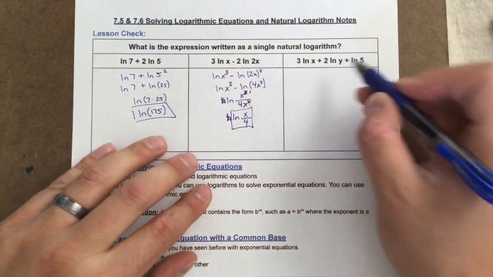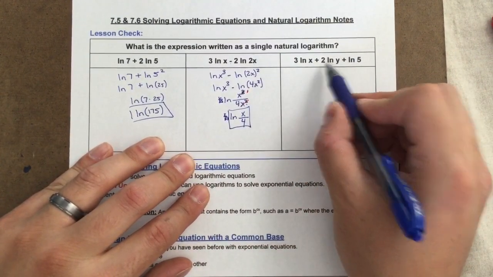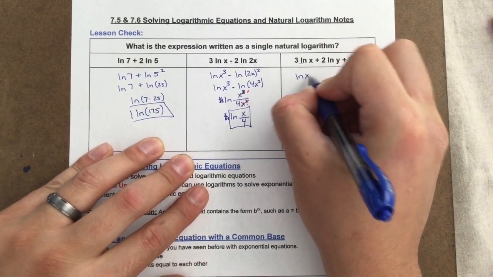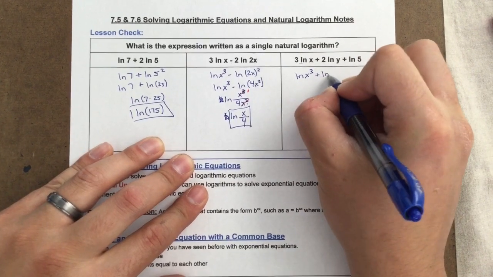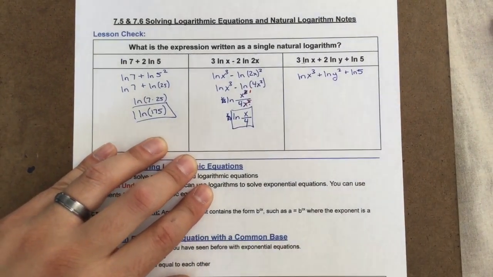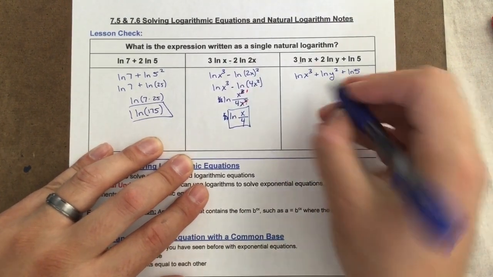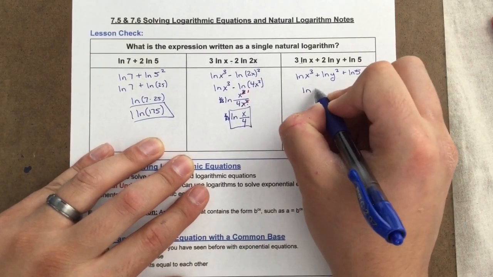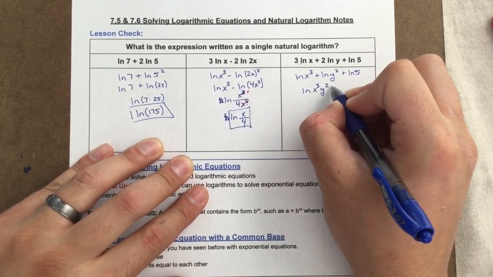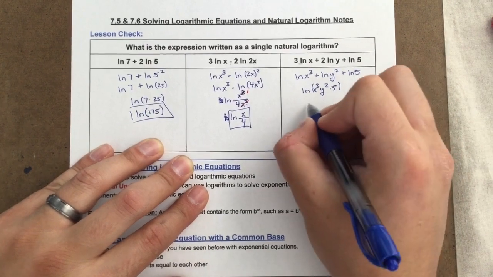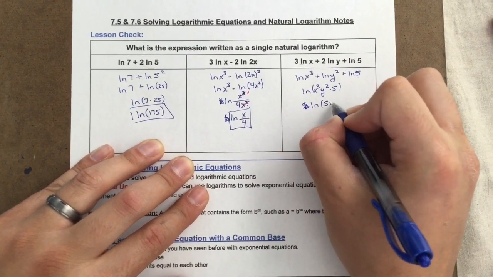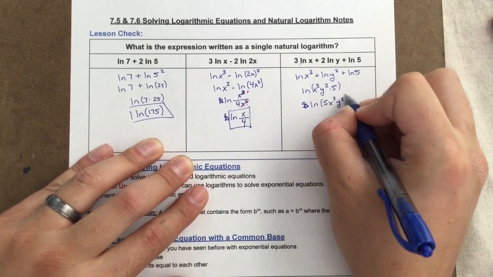For this one, I see product properties, I see a power property. I'm going to use the power property first. ln of x cubed plus the natural log of y squared plus natural log of 5. Now I can use our product property to write natural log of x cubed y squared times 5. And just to clean that up, I'm going to rewrite it 5x cubed y squared.